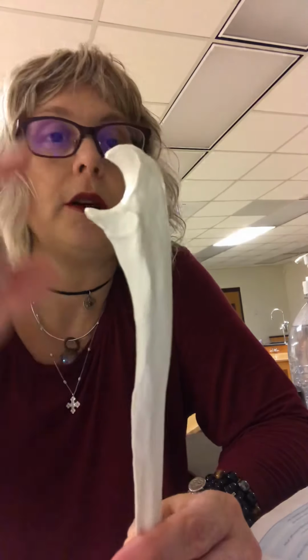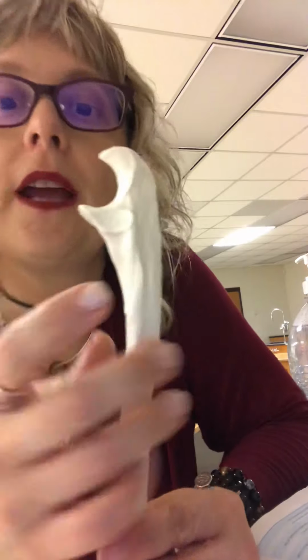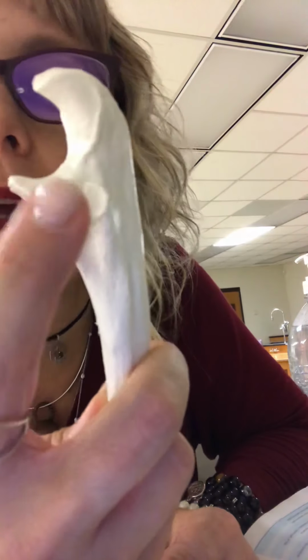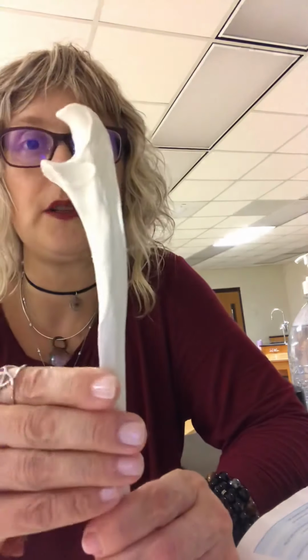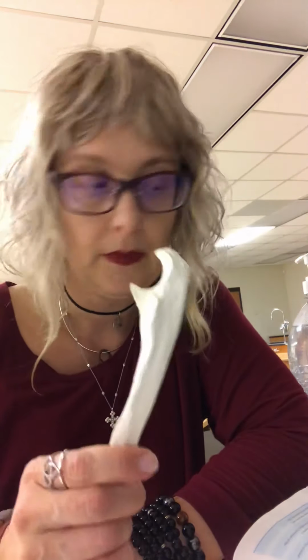Okay, so that's pretty much it. That's all you need to know: the olecranon, the trochlear notch, and the radial notch right in here. Okay, so that's the proximal end. The distal end, all you have to remember is that there is a styloid process. Okay, so that is your ulna. Now let's go over the radius.